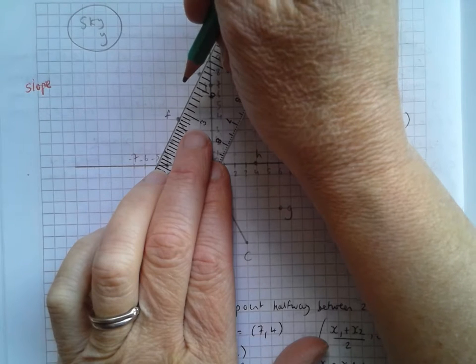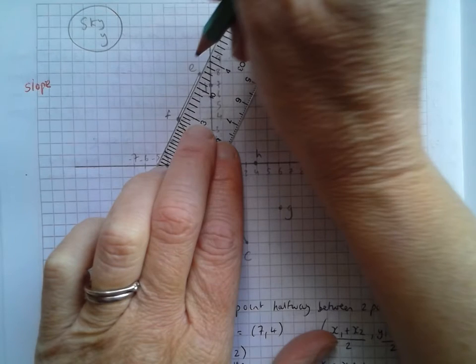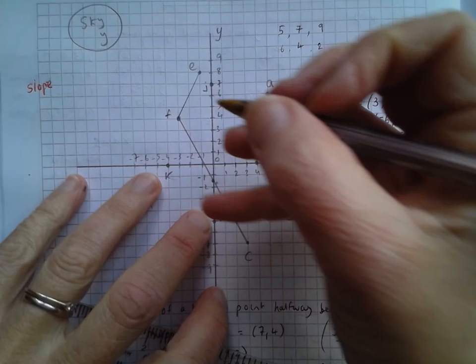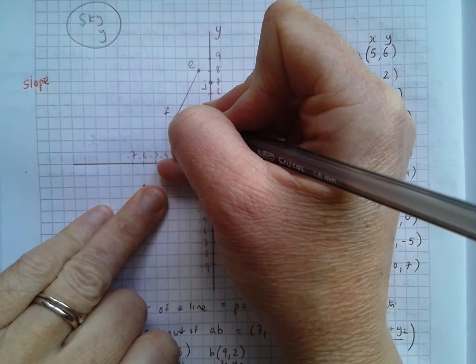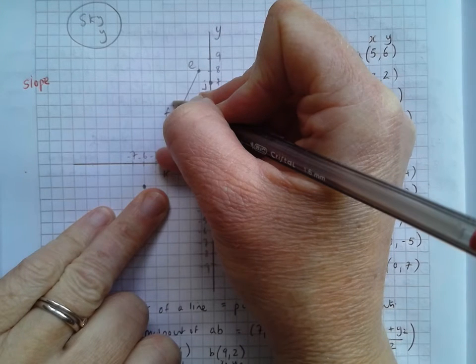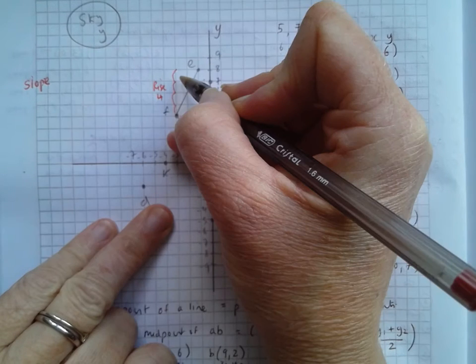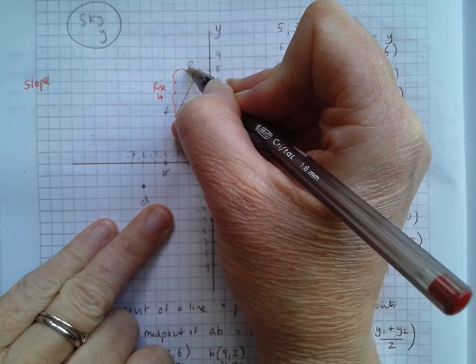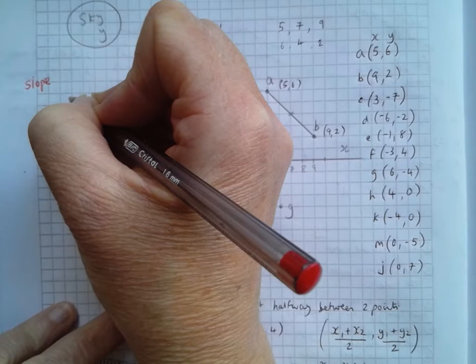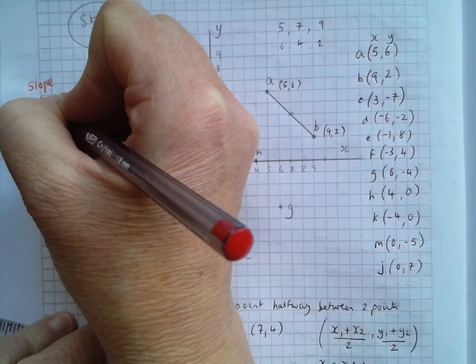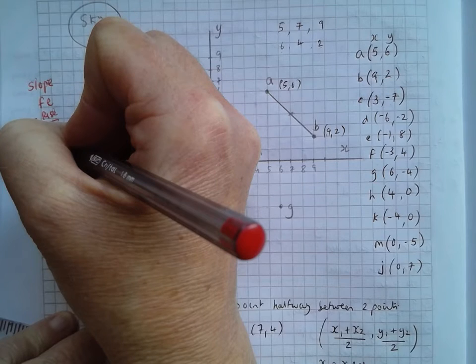So FE here, if we start here, this has got a rise of 1, 2, 3, 4, a rise of 4, and a run of 1, 2. So the slope of FE is rise over run, which is 4 over 2, which is 2.